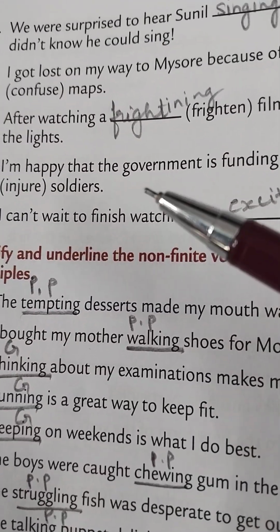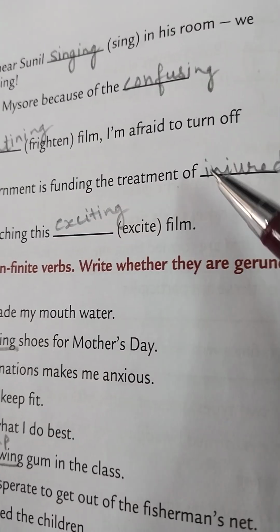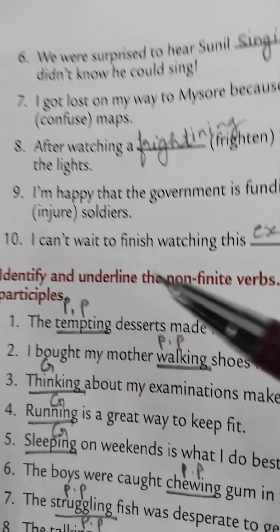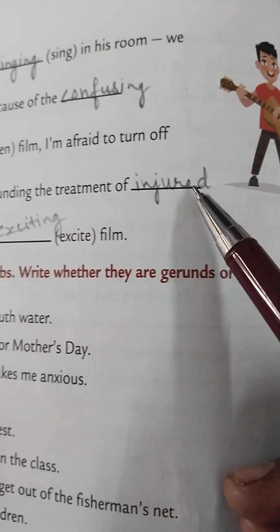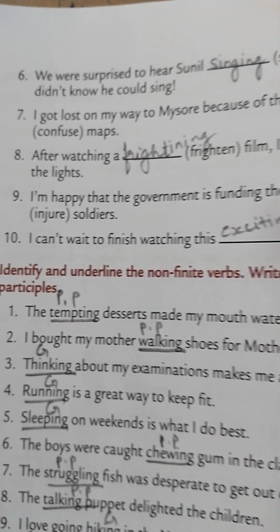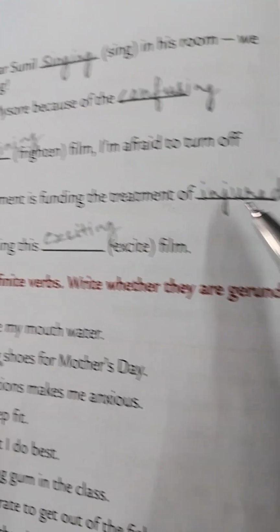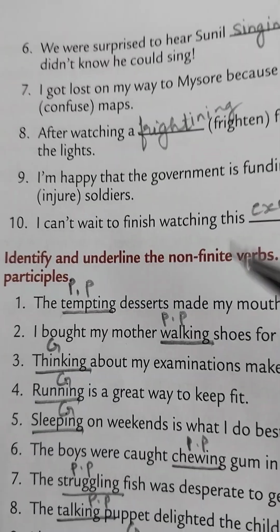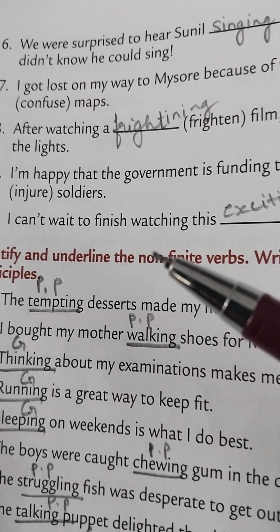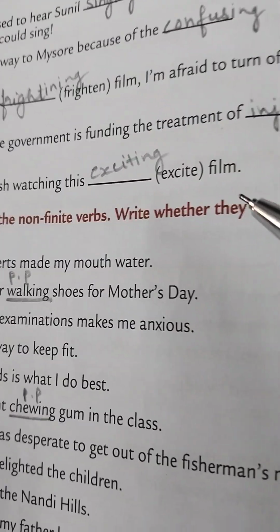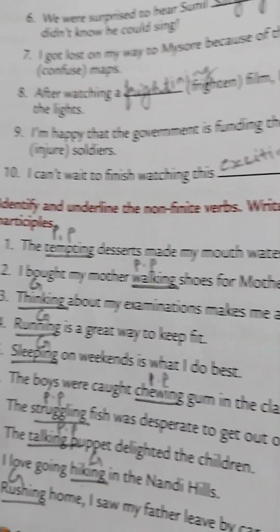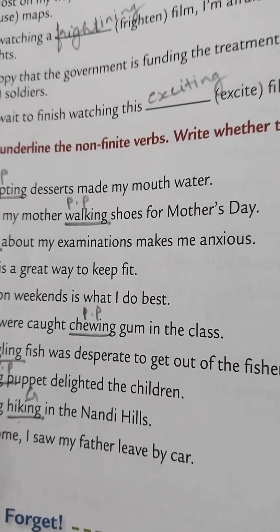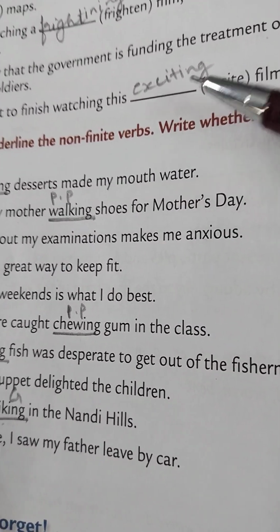Now see this. I am happy that the government is funding the treatment of injured soldiers. So in this sentence, the word injured is a participle, and we have formed this word by adding d to the verb injure. And: I can't wait to finish watching this exciting film. So this is also a participle in this sentence. It is modifying the noun film.